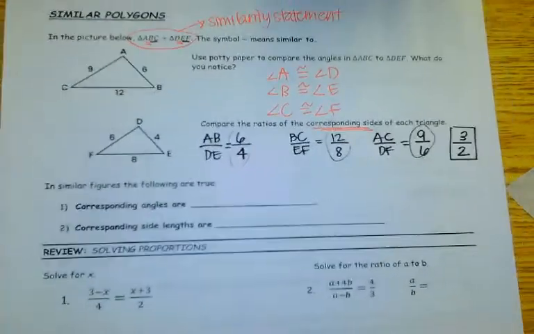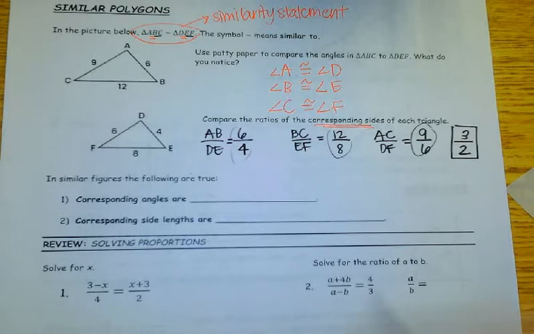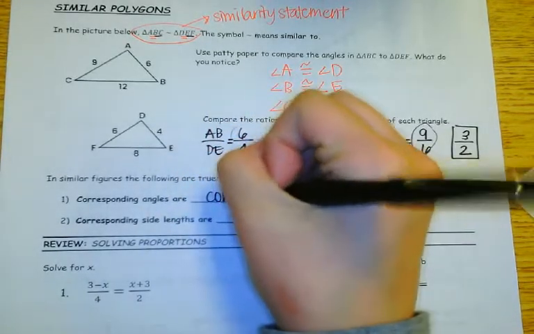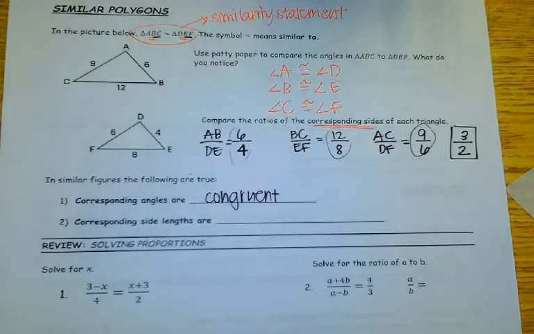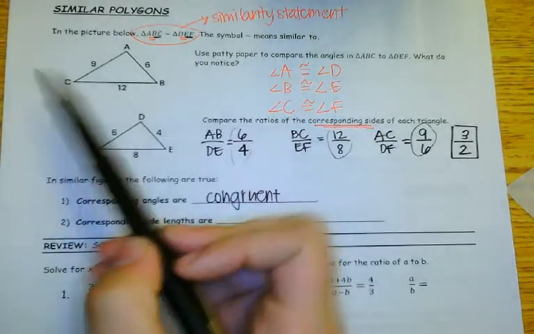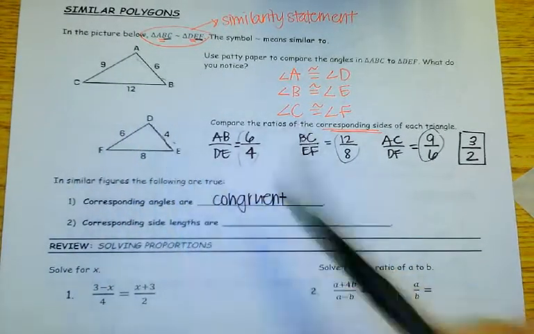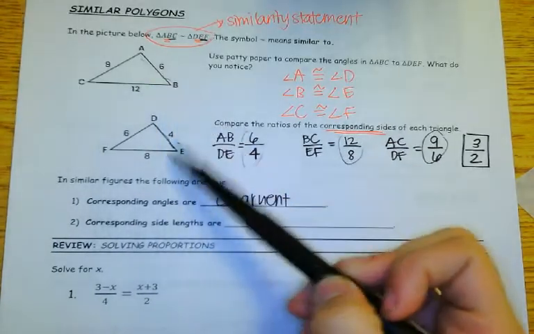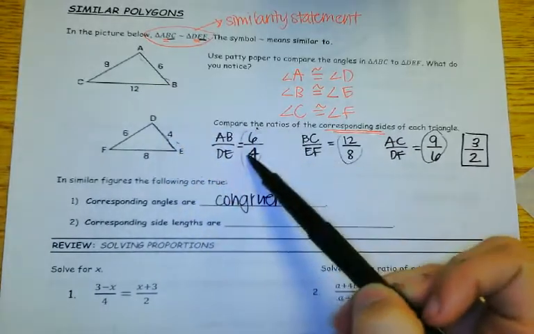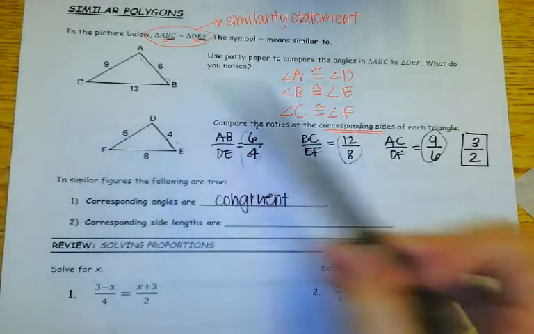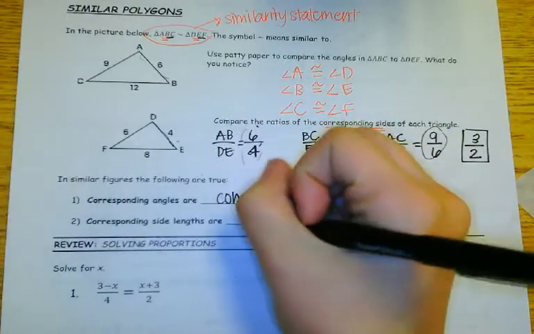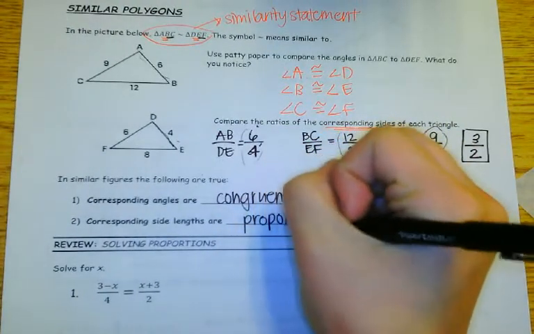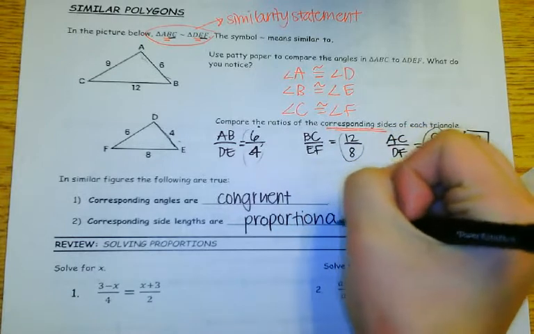So down here, what we're noticing in similar figures is the angles that correspond together. What we wrote on the first part was they're congruent. So A was congruent to D, B was congruent to E, C was congruent to F. And then corresponding side lengths. So when we looked at corresponding side lengths, for example, AB and DE, they're not congruent because they're not the same. This one's 6, this one's 4. But when we compare the ratio of them between all the corresponding sides, they have the same ratio. So we call that corresponding side lengths are proportional.